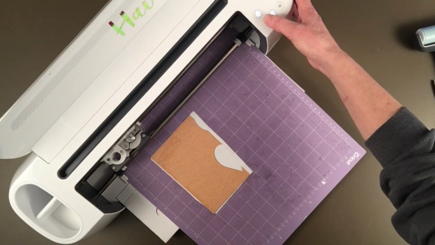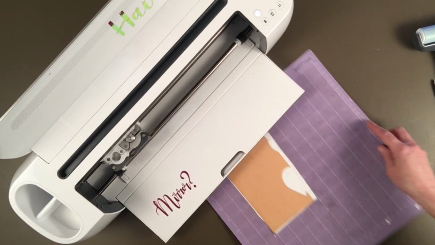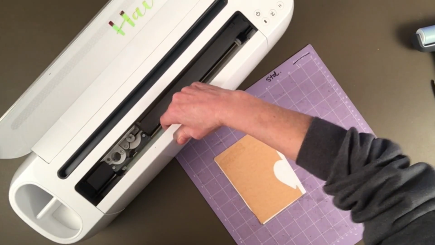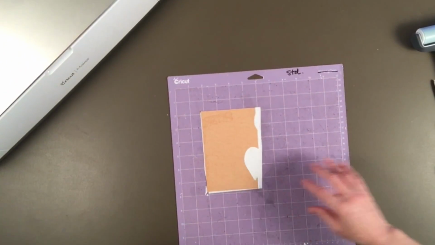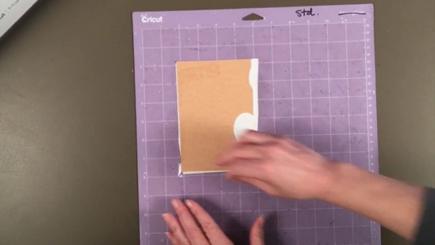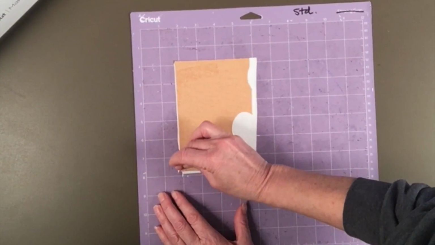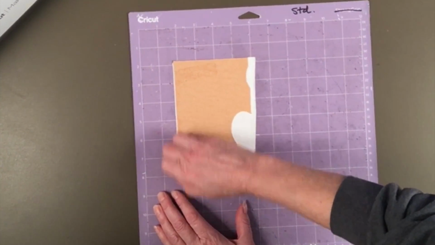So I'll go ahead and unload it and move my maker out of the way. So we'll go ahead and take this tape off.